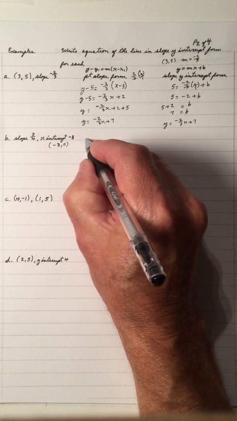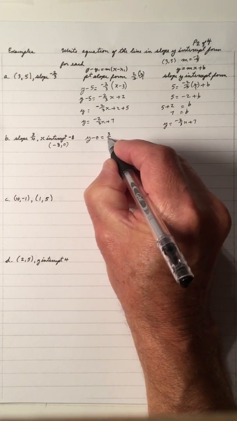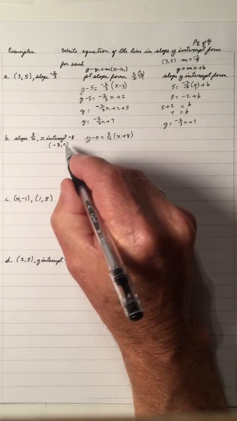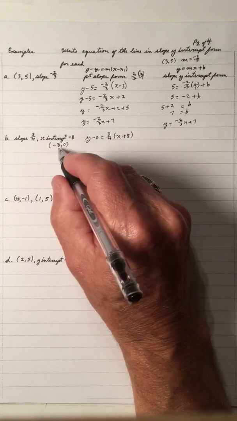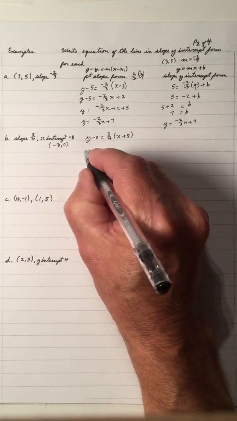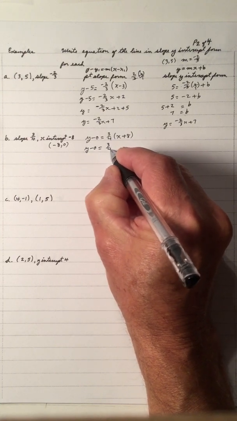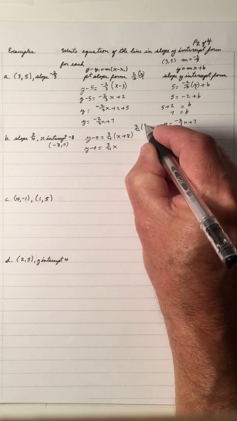So we have y minus 0 equals slope 3/4, bracket x plus 8, because in the point slope form, plugging the coordinates in, we change the signs of the coordinates. And remove the brackets: 3/4 times x, 3/4 times 8, I'll multiply that here.